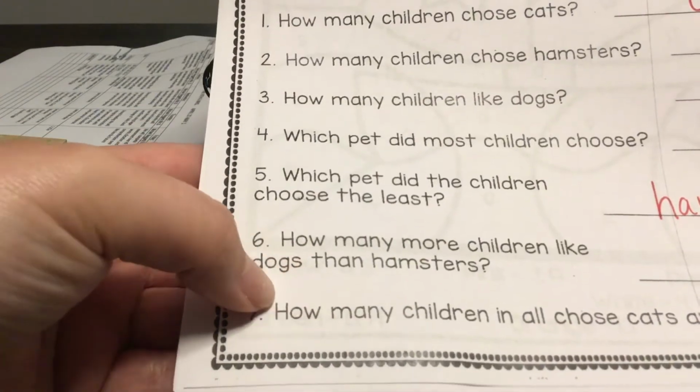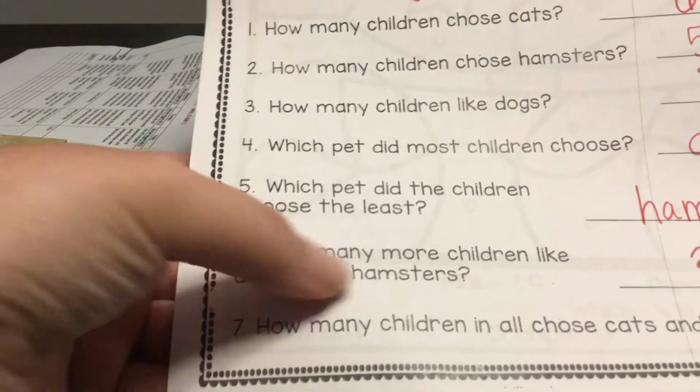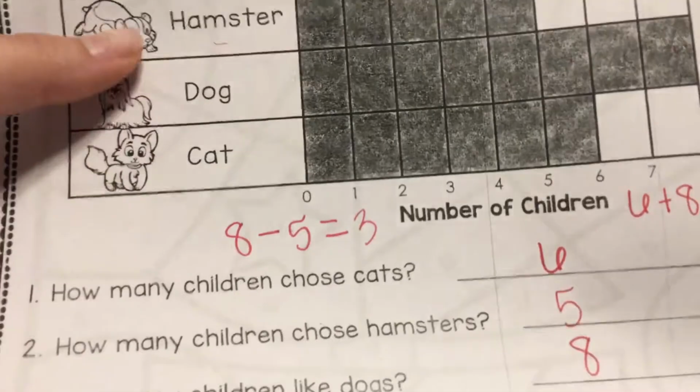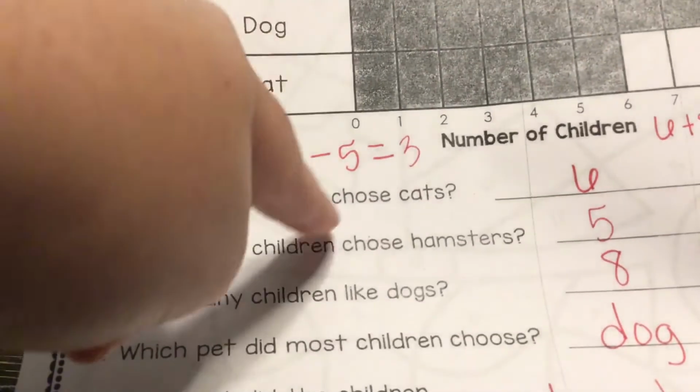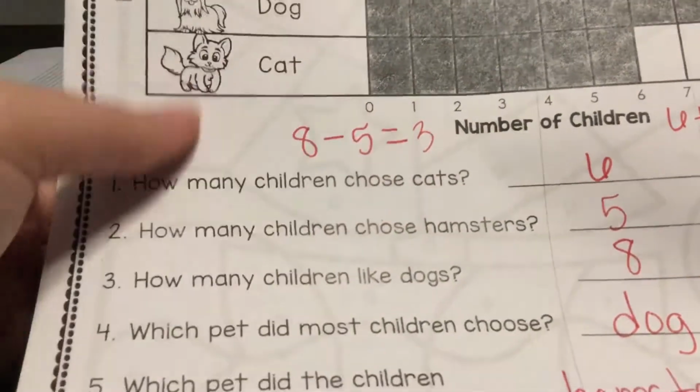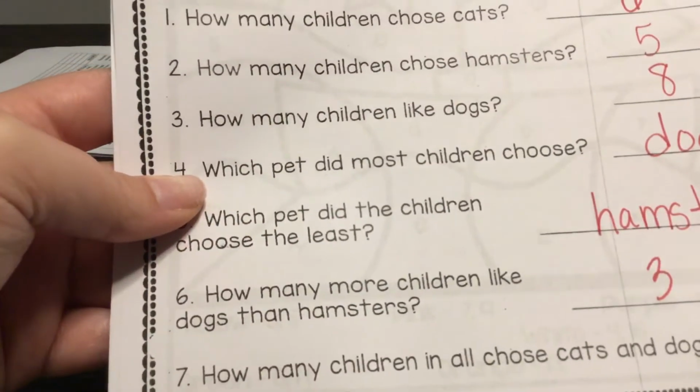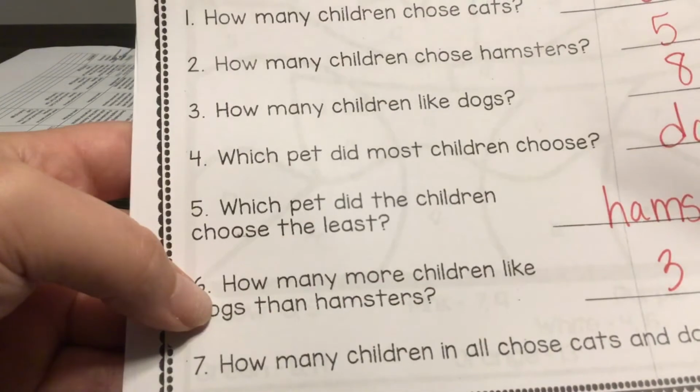How many children liked dogs more than hamsters? So let's look at the hamster. The hamster had 5. So 8 minus 5 equals 3. So 3 more children liked dogs than hamsters.